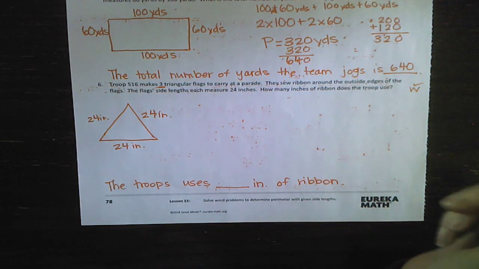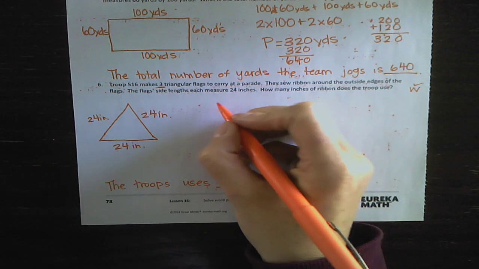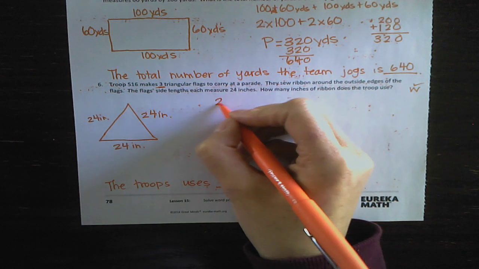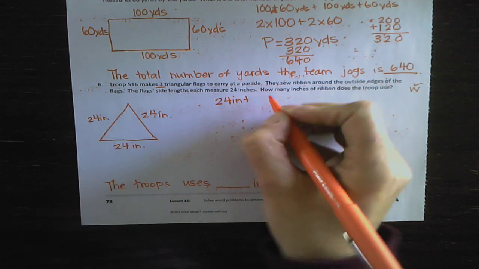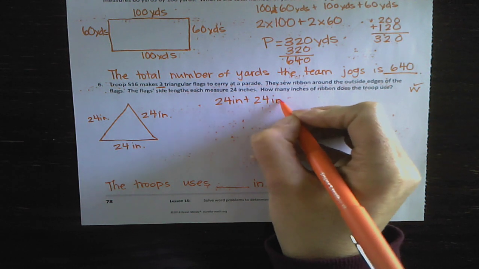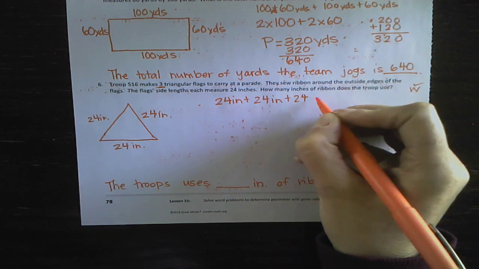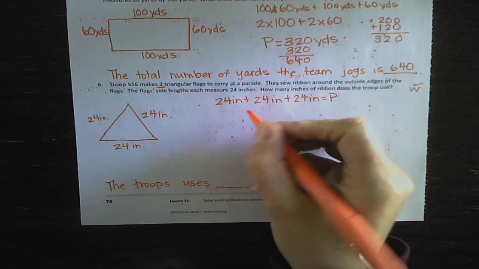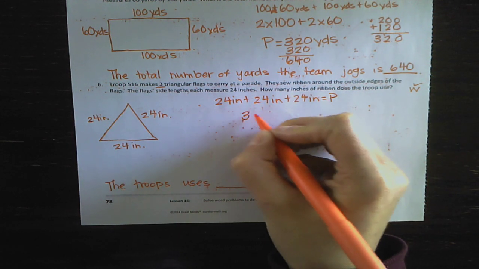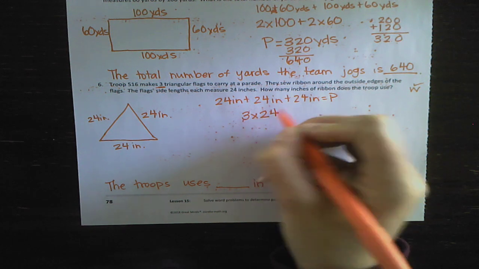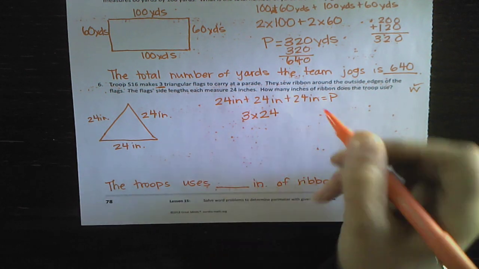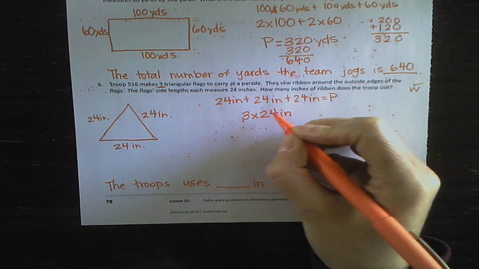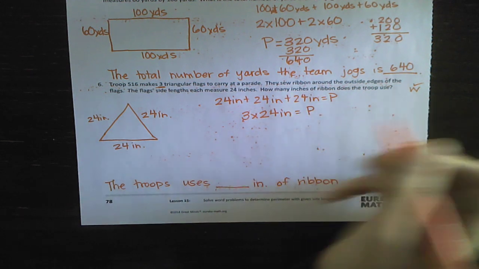So let's first write the sum. So 24 inches plus 24 inches plus 24 inches equals the perimeter. We can also do 3 times 24, right? There are 3 sides times the length of each side is the perimeter.